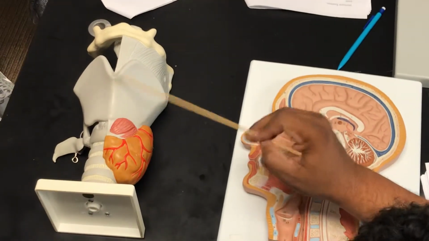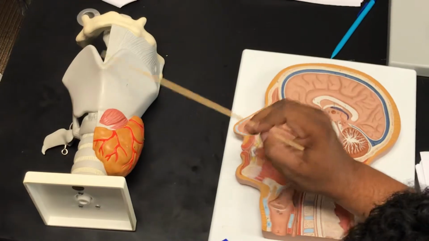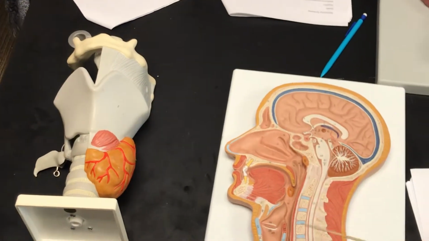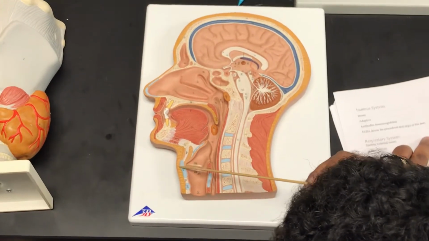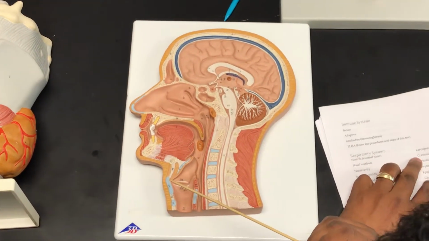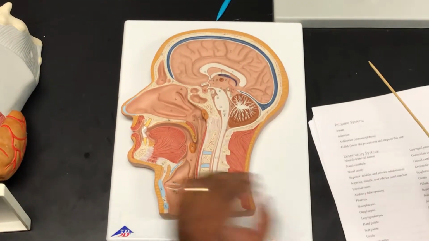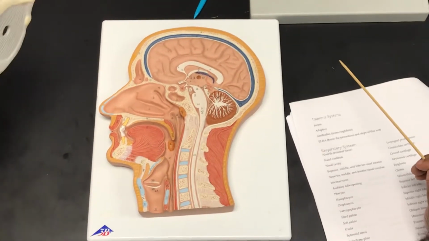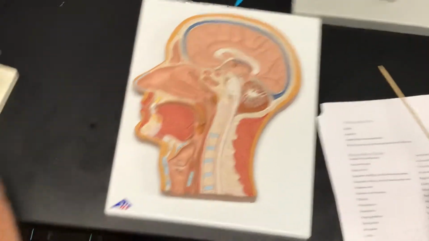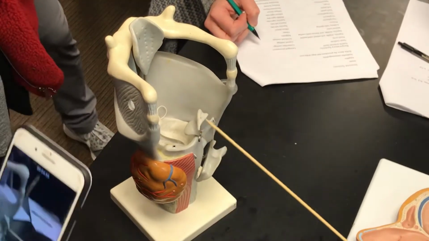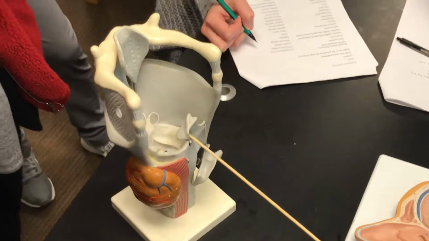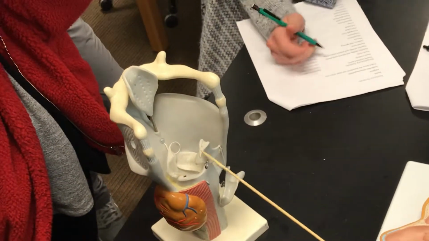Okay, laryngeal prominence. And again, this is the hyoid bone. Right about here, where it bends, here should be the laryngeal prominence in this one. Next one is the cuneiform and arytenoid. So these right here are the cartilages. There's a pair of them. See, it looks like a beak. So this here is the arytenoid, and this here is the cuneiform. So two parts of it, the arytenoid and the cuneiform, okay?